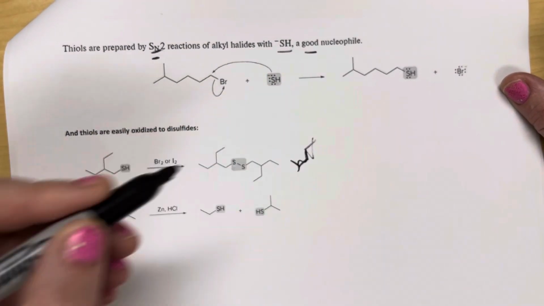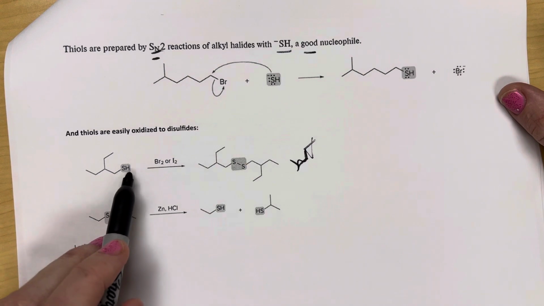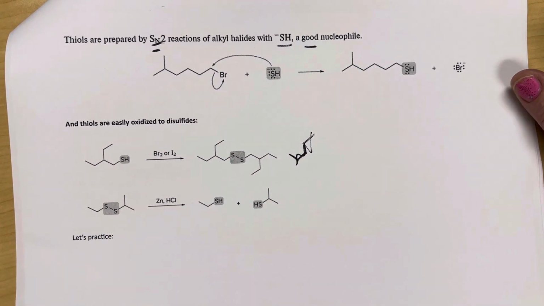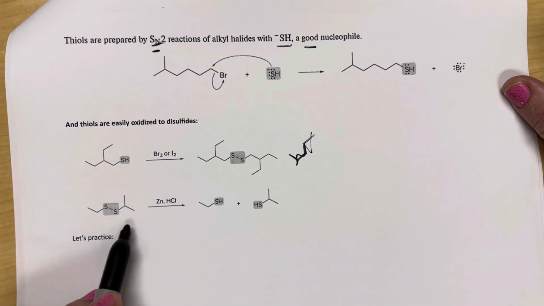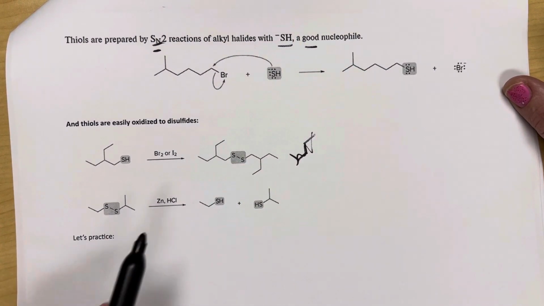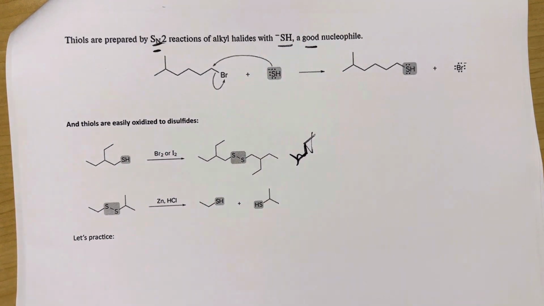I guess I really don't need to draw anything. It's already been drawn for you. So essentially it took this and it paired it up with another one. And then over here, it did the opposite, it broke it down. You can break it down by using zinc and hydrochloric acid. Okay, so let's go ahead and practice these on the next page.